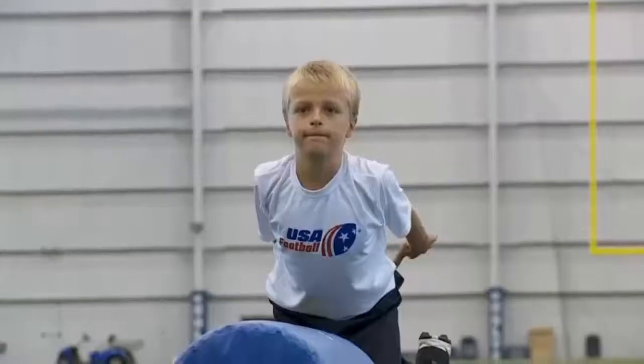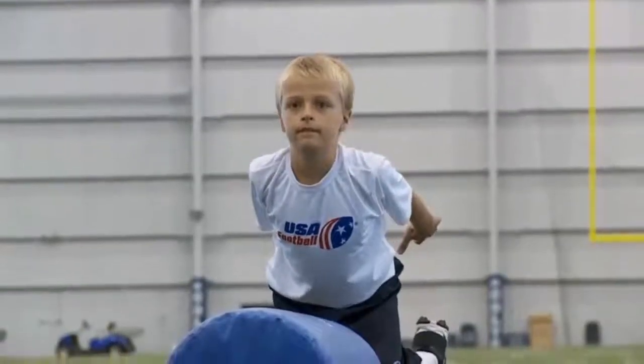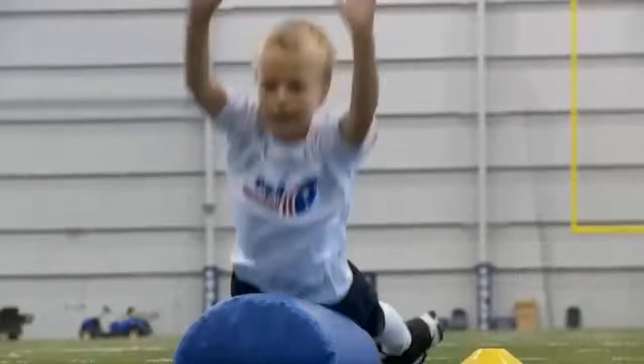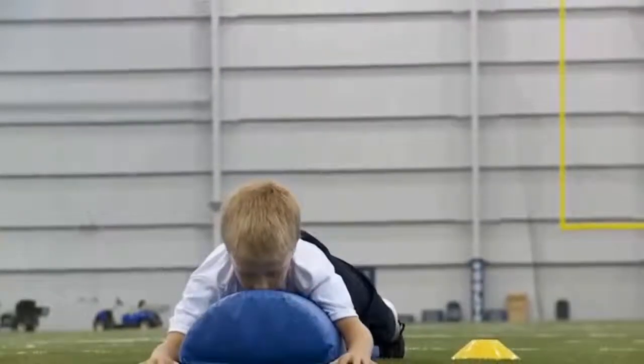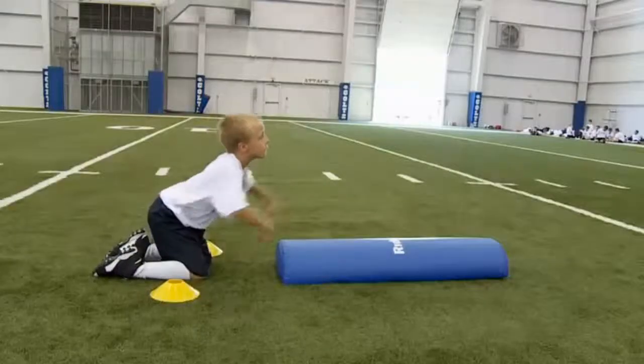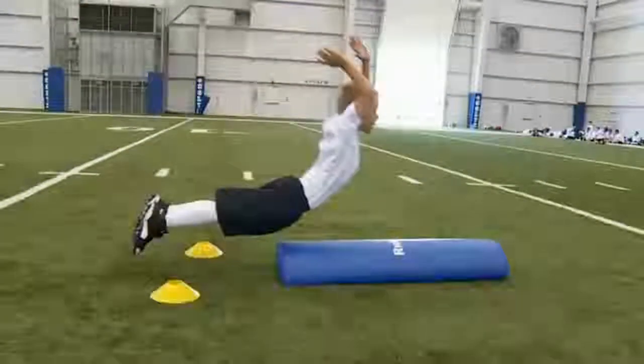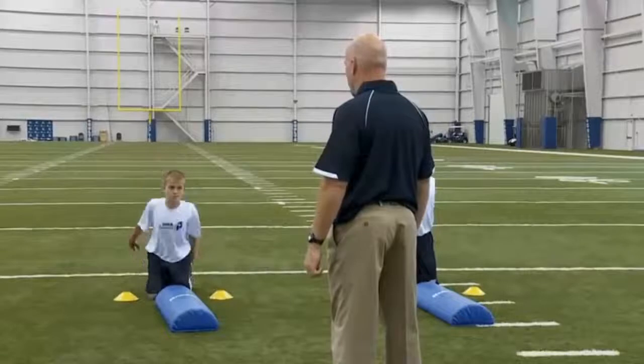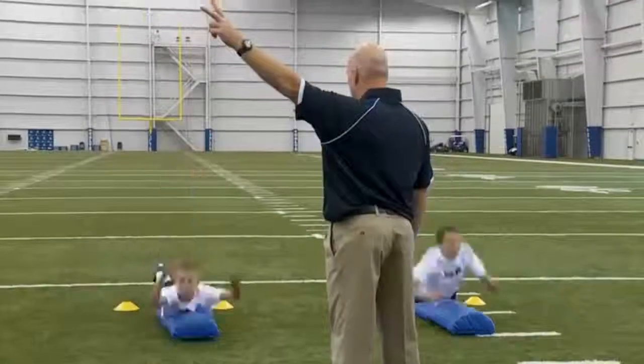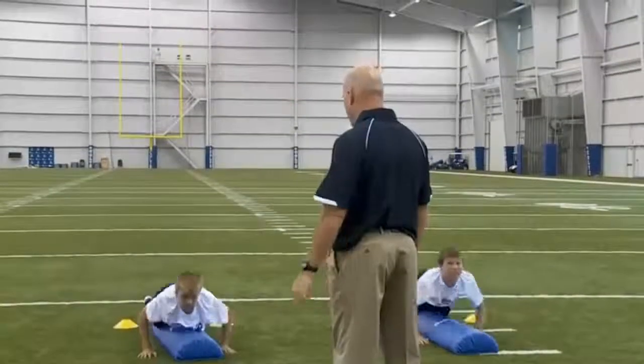To get into the hit position, the player snaps open and then explodes his hips with all of his might, keeping his eyes up and open. This movement creates an inward curve of the spine and forces the head up and away from the oncoming ball carrier. Finally, the players will yell out the number of fingers a coach holds up as he explodes his hips, emphasizing that the head and eyes are up and open.